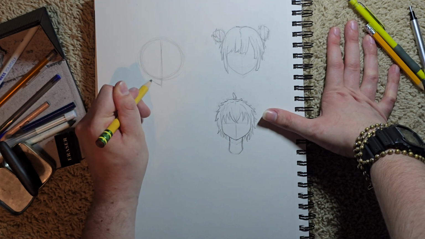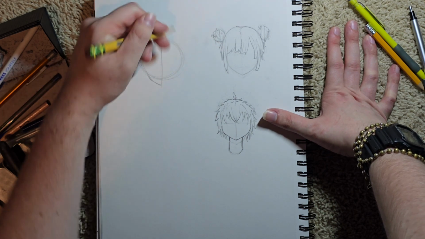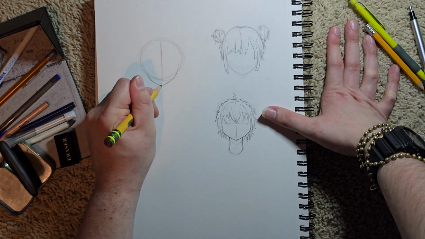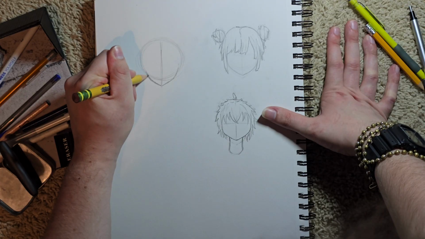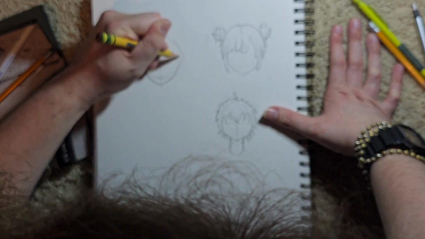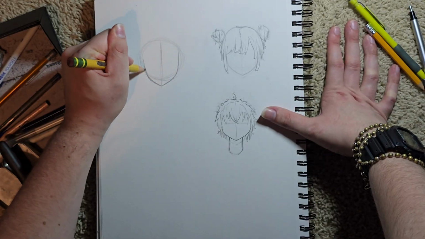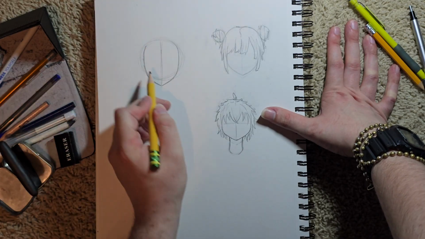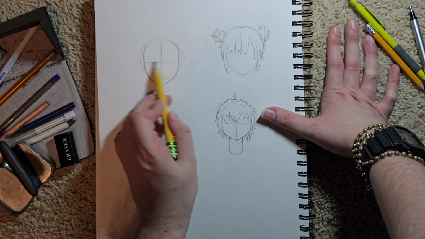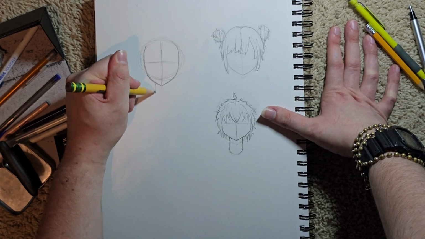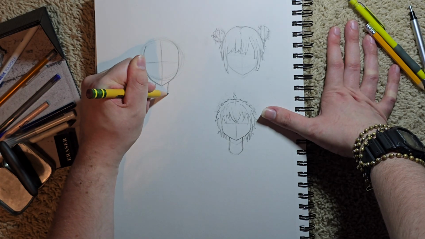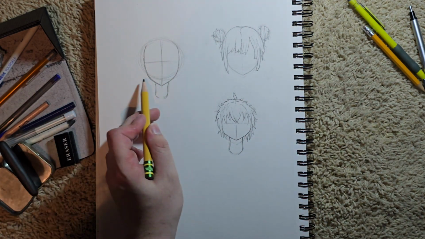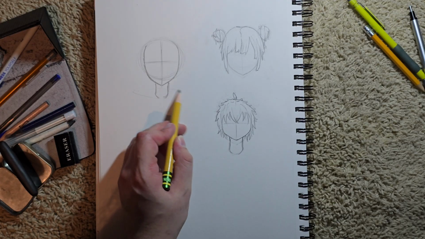Okay, I want to give her a slightly sharp chin. Yeah, that's better right there. I don't really know. It looks fine, but it's not perfect. So, yeah, sure, that's fine. Okie dokie, now what? Go like that, and go like that. There we go. Okay. Now, pretend like we're drawing in the body.